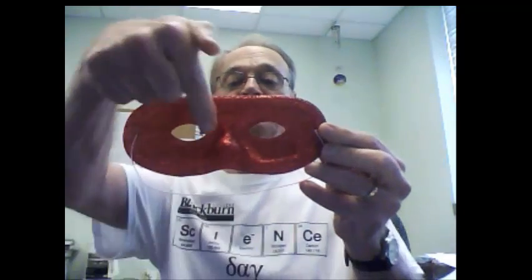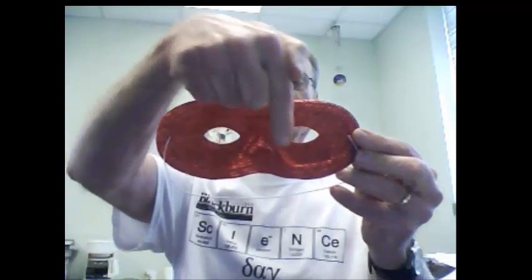And the answer is not chiral, because it does have a plane of symmetry right down through here. This part reflects into this part, this eye reflects into that eye, this piece of sparkle here reflects into a piece of sparkle over there, and so on. So this has a plane of symmetry, so therefore it is achiral, not chiral.